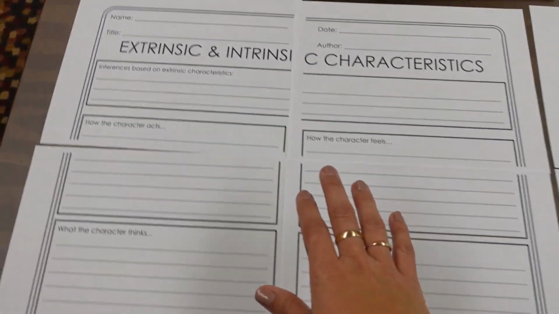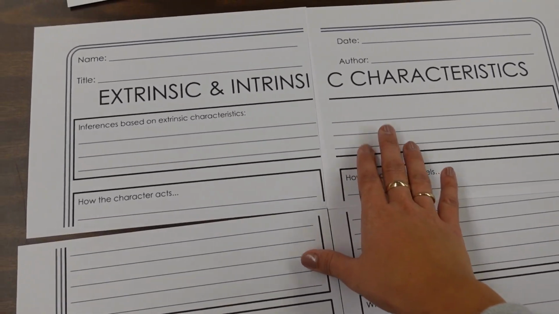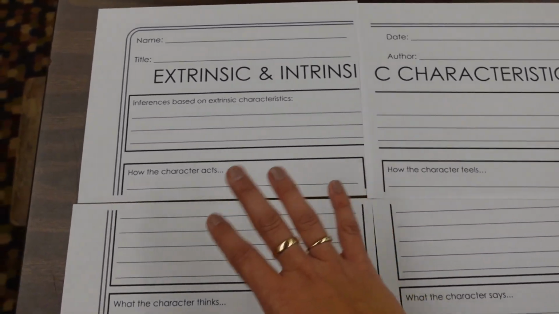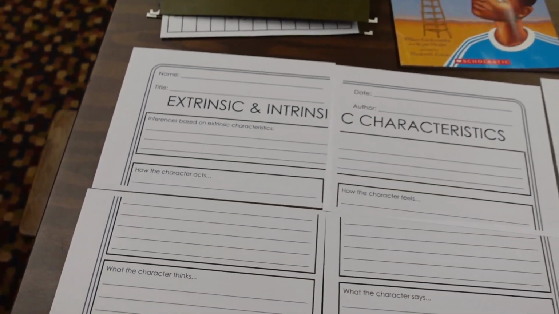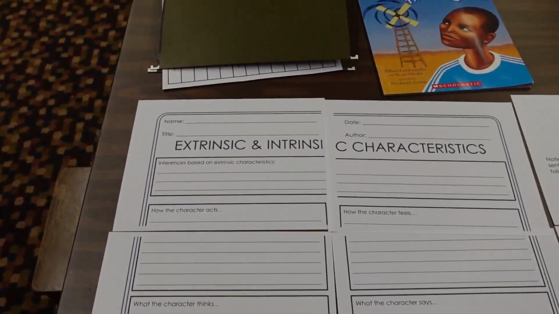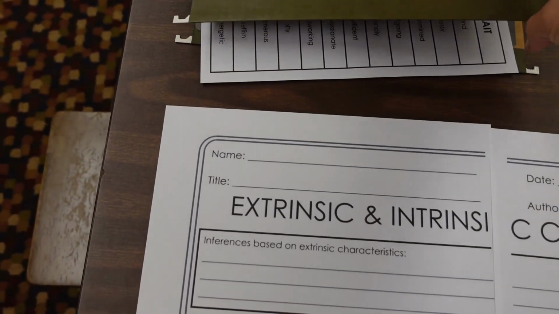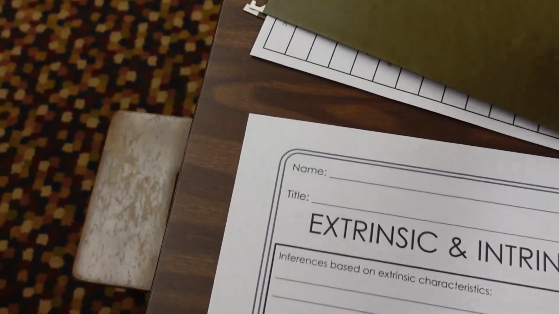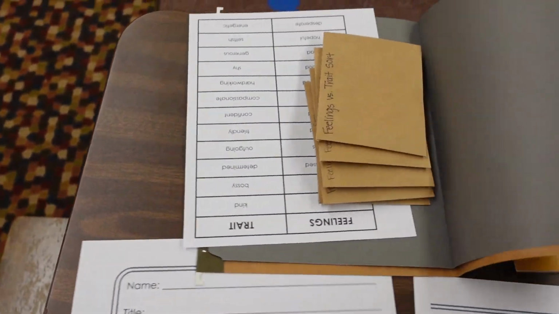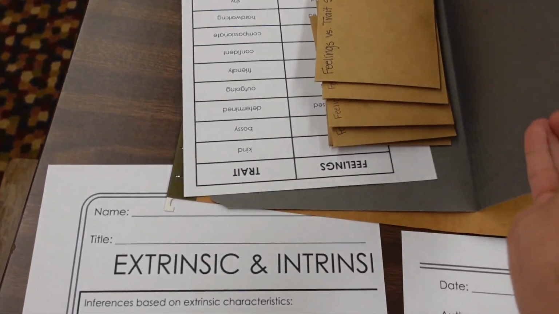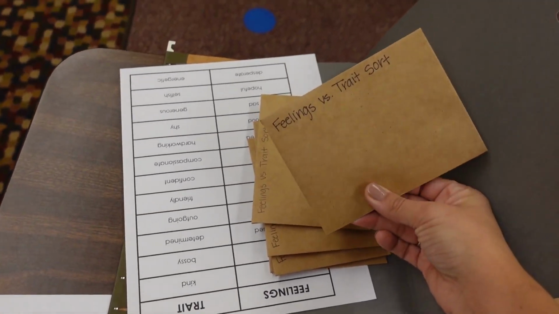So this is going to be their extrinsic, intrinsic characteristics. The focus is that I will start by having a conversation about feelings versus traits, which my students have had experience with from their teacher last year. So we're going to do a quick little activity here that I have prepped and ready to go, and it's a feelings versus traits sort.